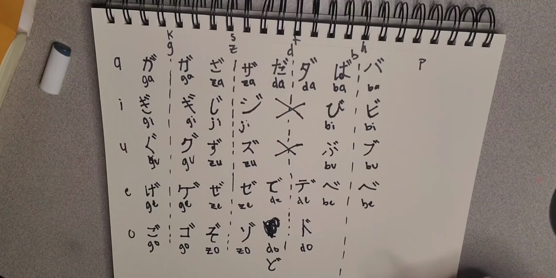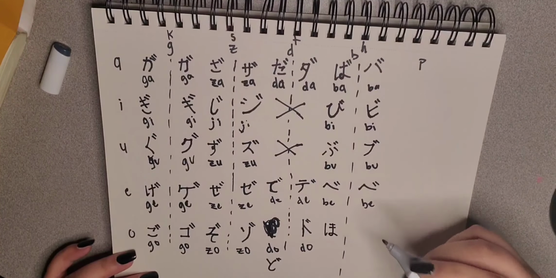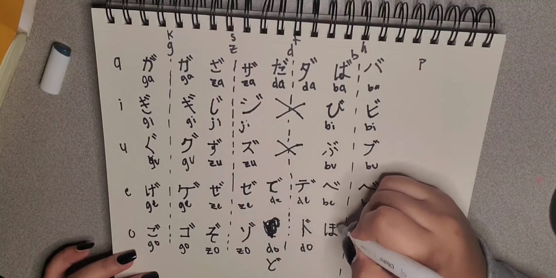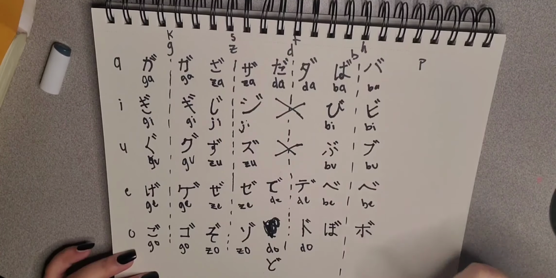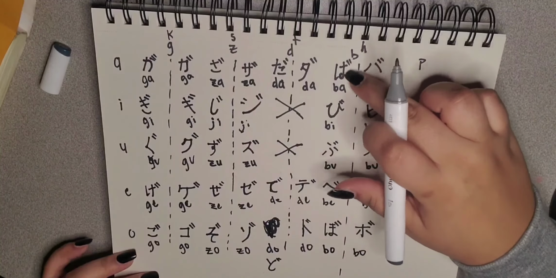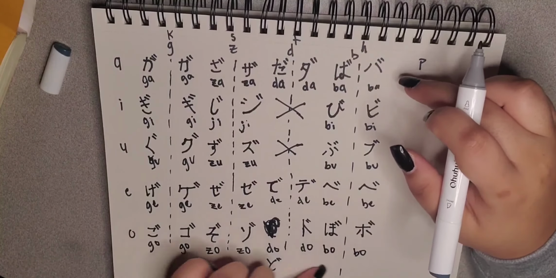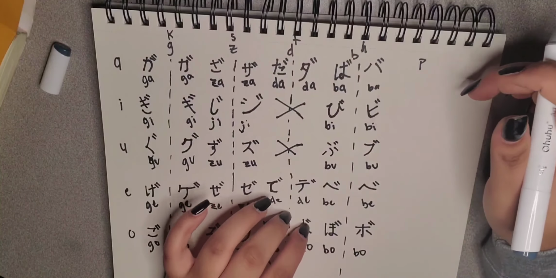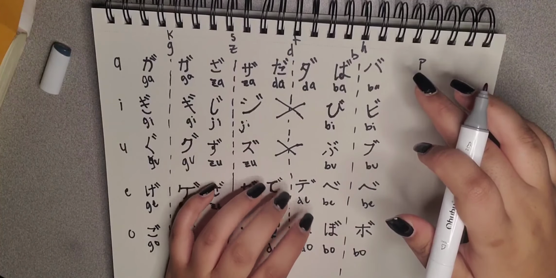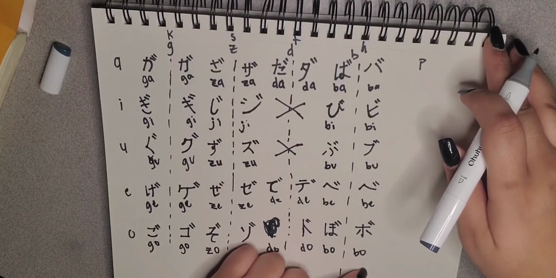Finally, for this one, we have ho. And then, just as usual, add your little marks, and these become bo. B, o, bo. Hiragana bo, katakana bo.